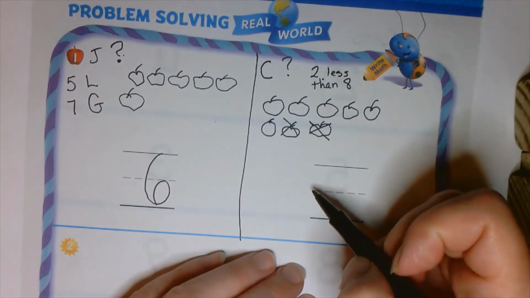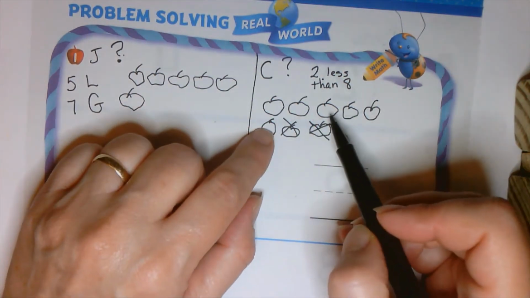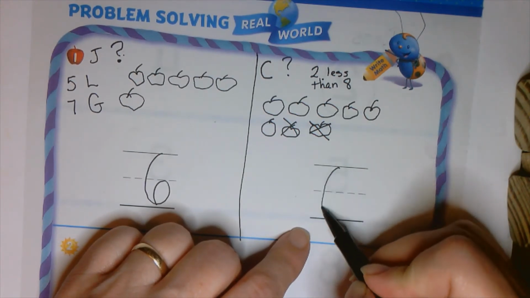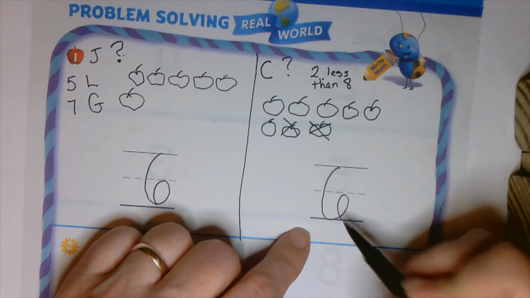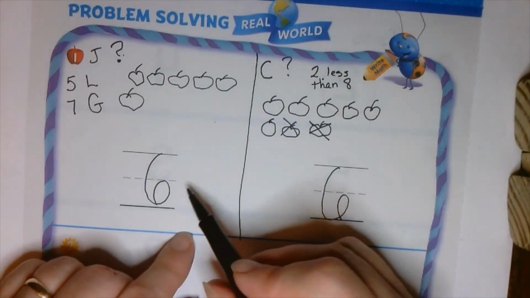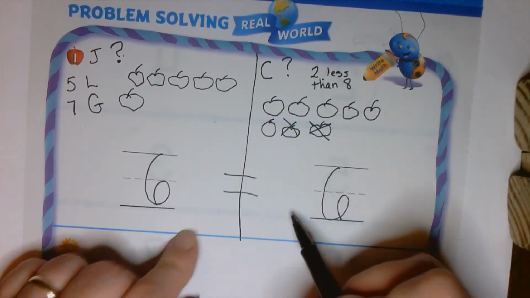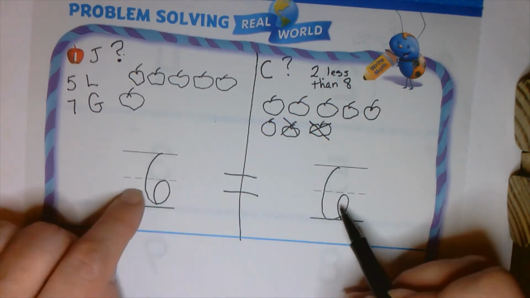Let's count them now. I hope you guys were drawing that with me. 1, 2, 3, 4, 5, 6. They have the same number, right? 6 is the same as 6. Do you remember this symbol means is the same as? They're the same.